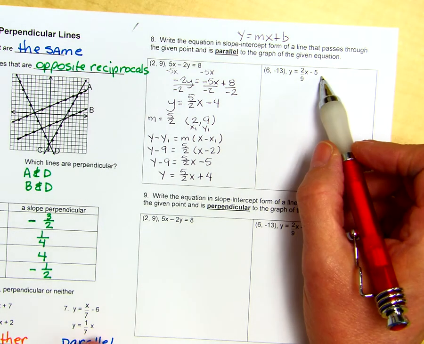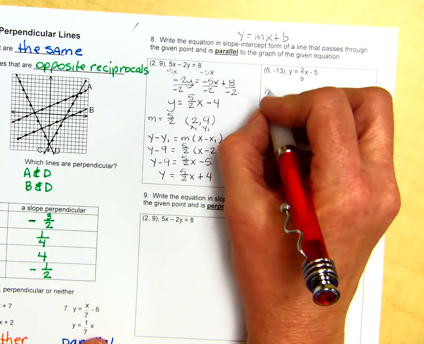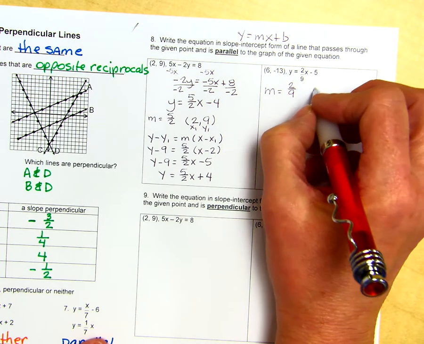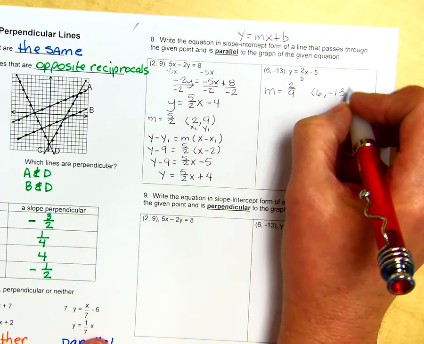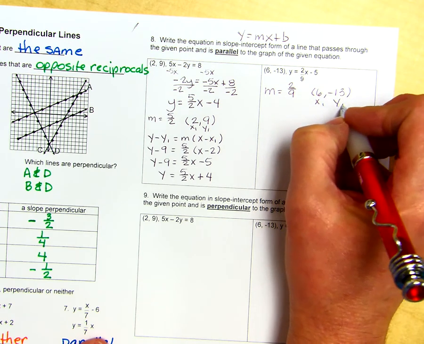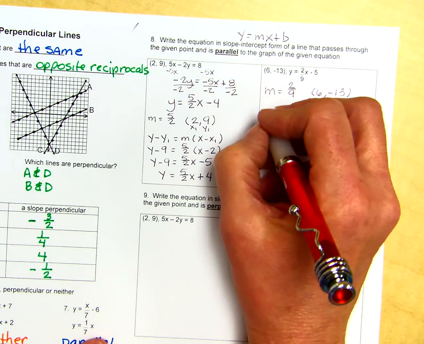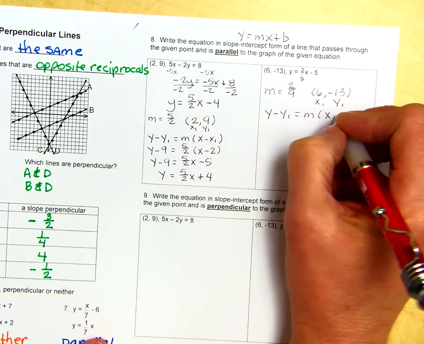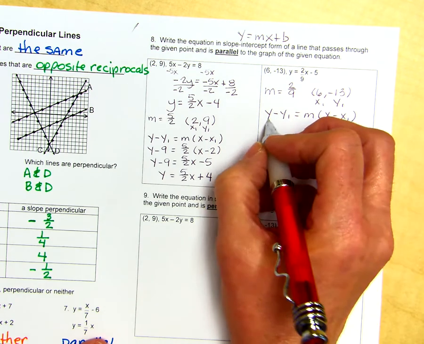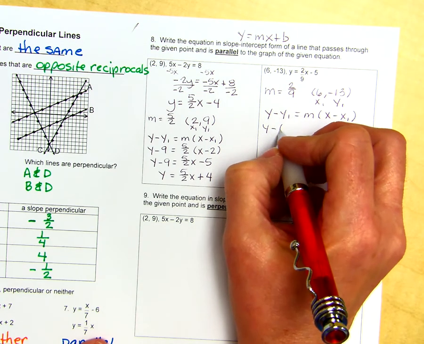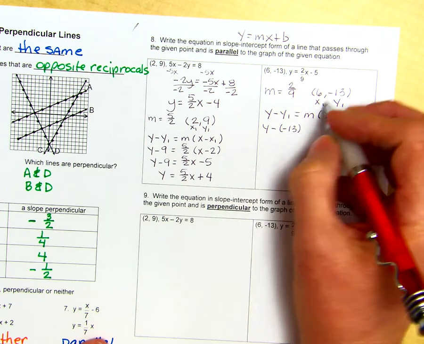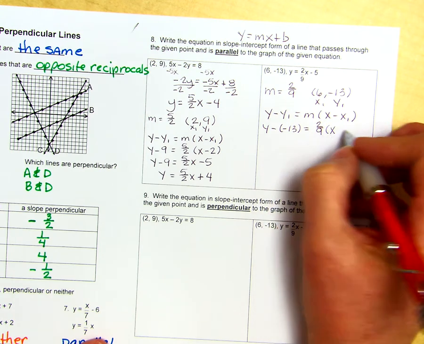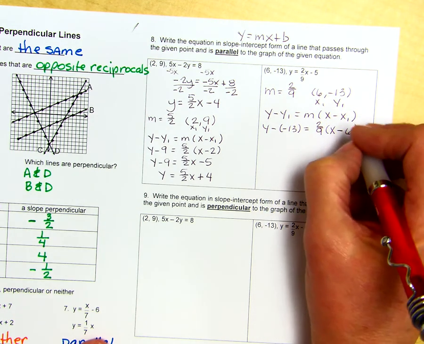In the next example, we have the point (6, -13). We already have an equation in slope-intercept form, so I simply identify the slope as 2 over 9. I use the point (6, -13), which is my x sub 1, y sub 1. Again, we will use the point-slope formula and solve for y. Y minus y sub 1, which is negative 13, and the slope is 2 over 9, times x minus 6.